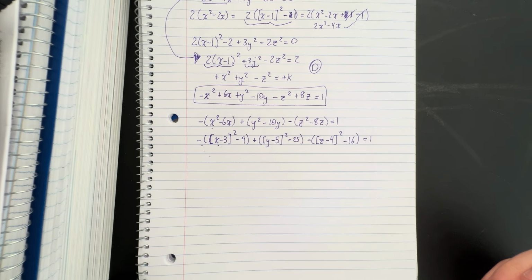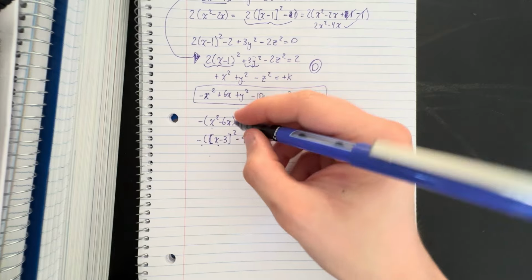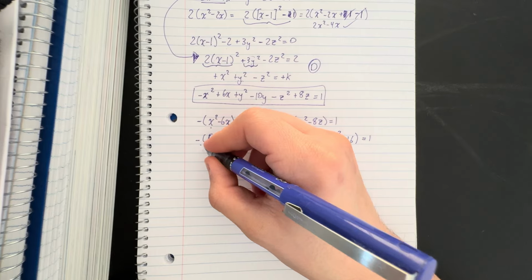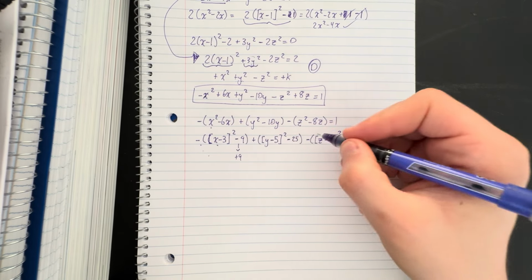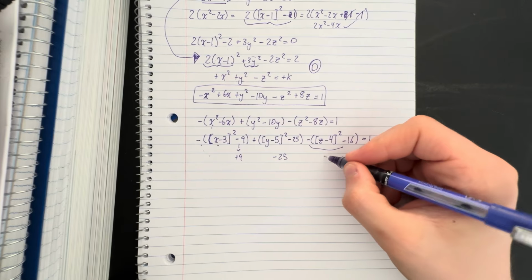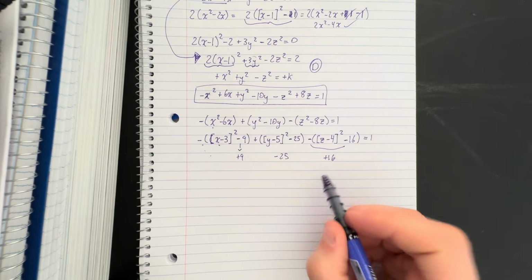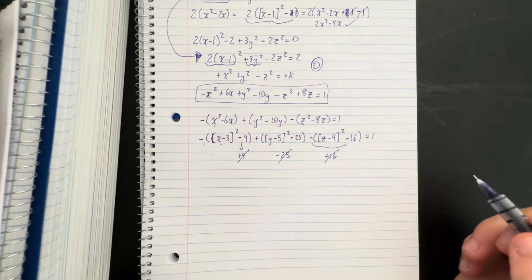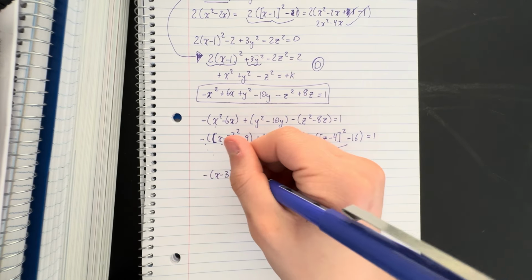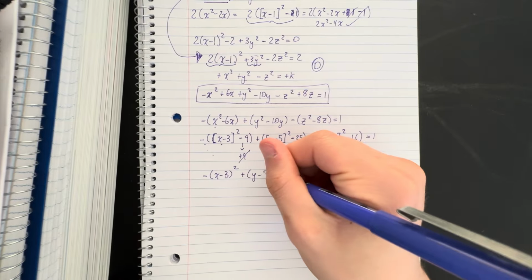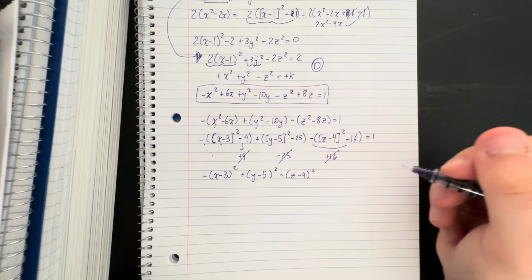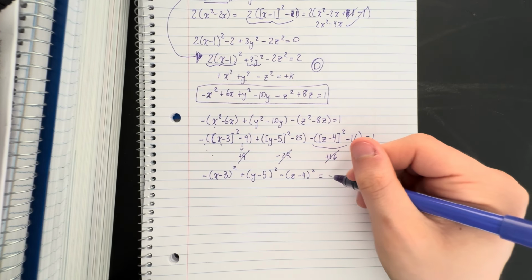Now, you can see what's about to happen. I'm not going to rewrite the whole thing, but once you distribute the negative, you're going to get a plus 9 here. This guy is going to give you a minus 25, and this guy is going to give you a plus 16. So all these constants are going to cancel out, right? But now if we distribute the negatives, we're going to have negative x minus 3 squared, and then plus y minus 5 squared, then minus z minus 4 squared, and this is going to equal 1.